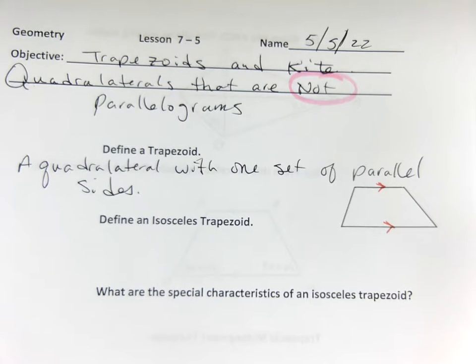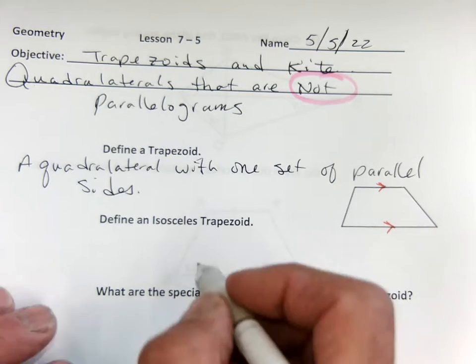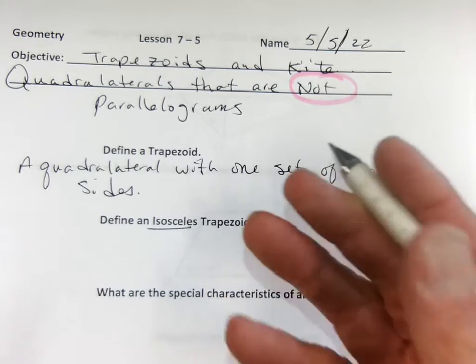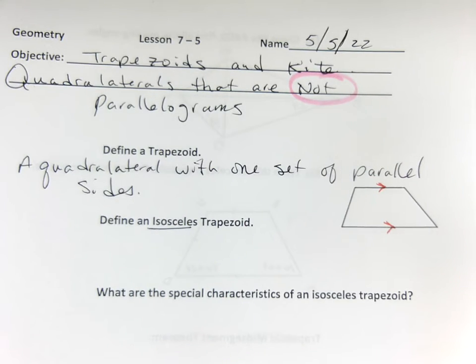That's it. There's nothing special about it. Diagonals not equal, angles not equal. It's just a four-sided figure with one set of parallel lines. It's pretty boring. It's nothing special. But if we make it an isosceles trapezoid, then we get some properties. Okay, am I going too fast? Let you catch up for a second.